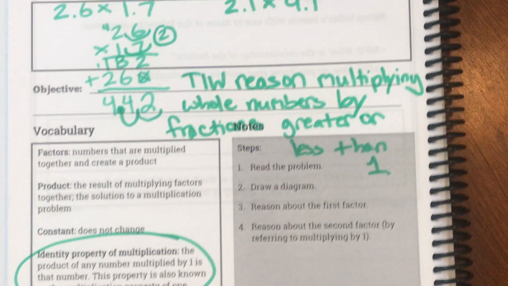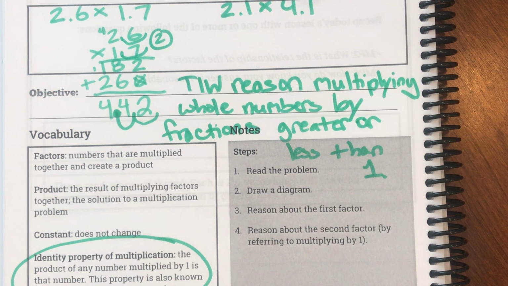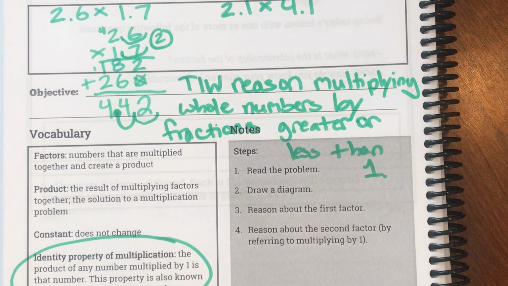Our steps today are we're going to read the problem. Then we're going to draw a diagram. We're going to draw what this actually looks like. Then we're going to reason about the first factor and then reason about the second factor. So let's get started.